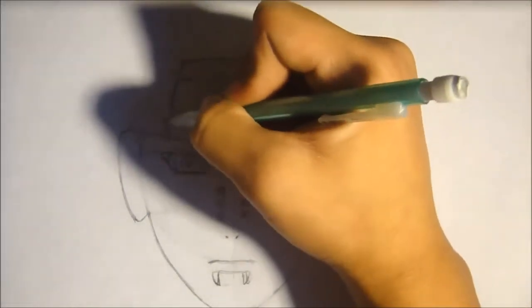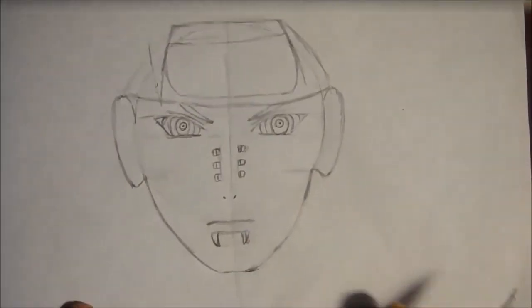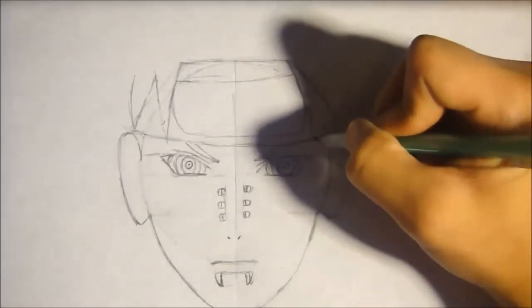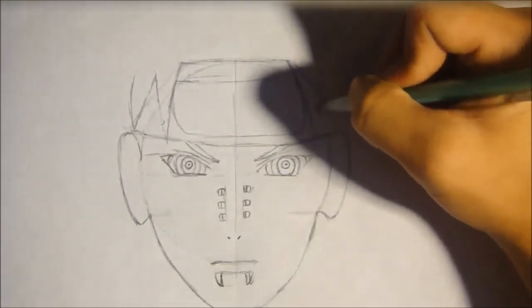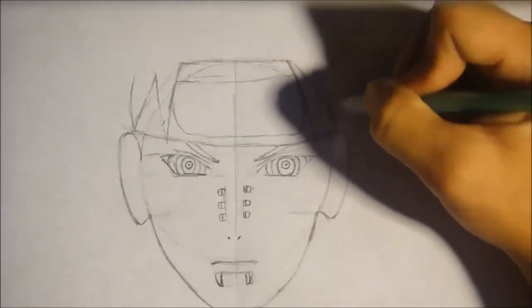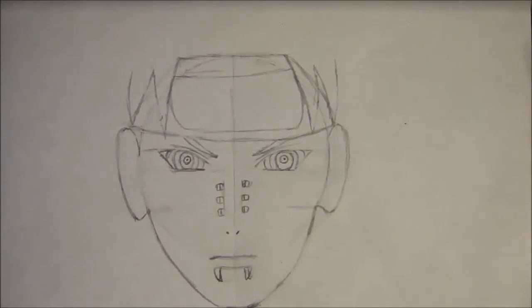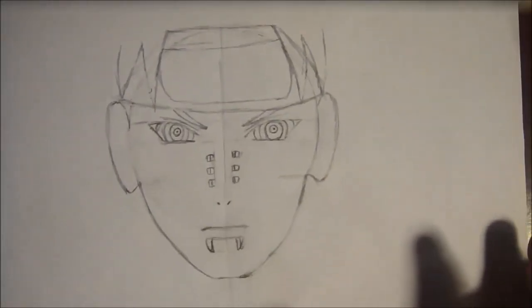Like that. If you can see, that's just one strand. There are two strands which lie on his headband like that. Naruto's hair also lies on his headband like that, if you guys noticed. It's not in every case, but it depends on where he's standing or something.